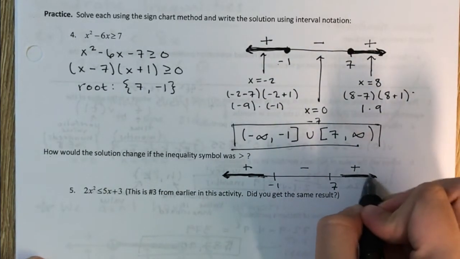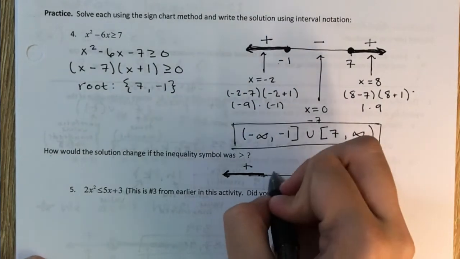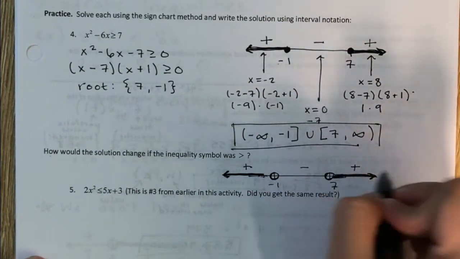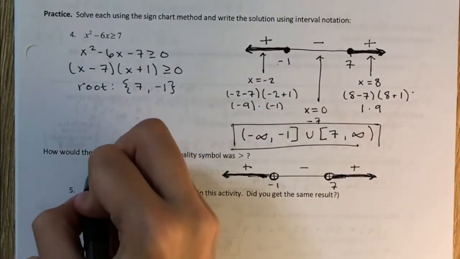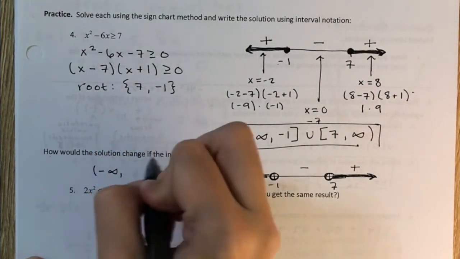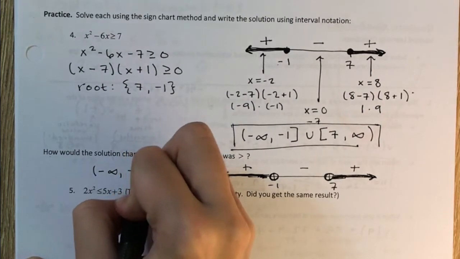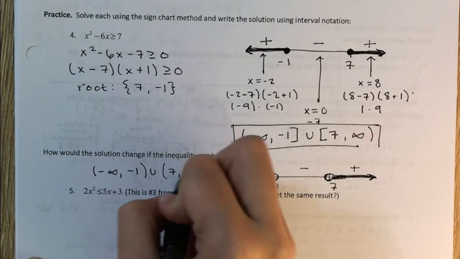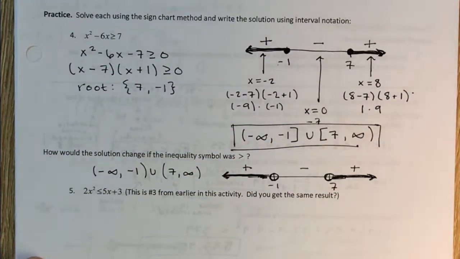But we want to exclude the points where we're equal to 0. So it looks like this. This means our interval notation would look like negative infinity to negative 1, parenthesis, and then parenthesis 7 to infinity.